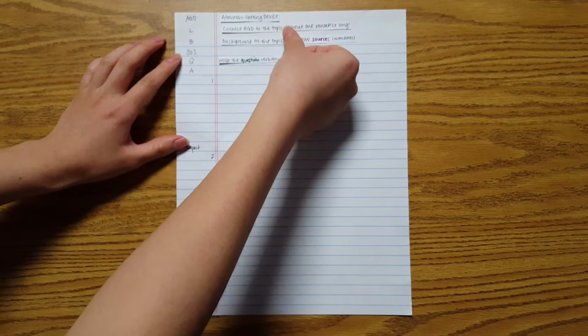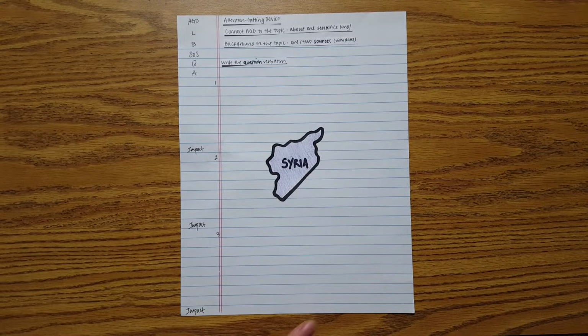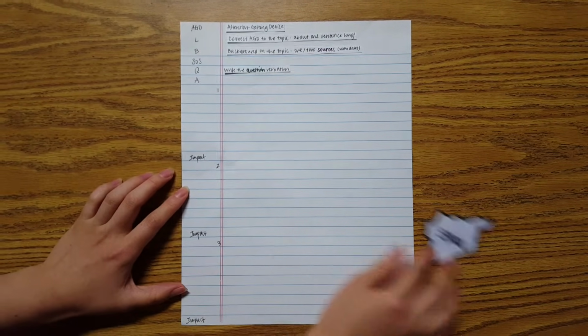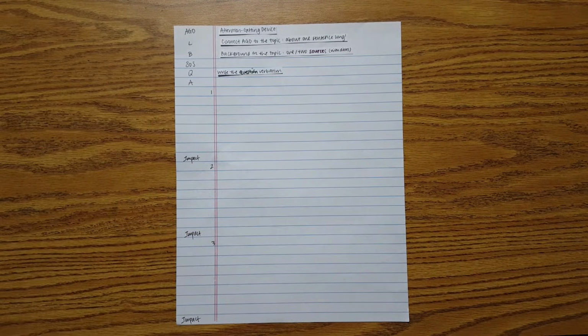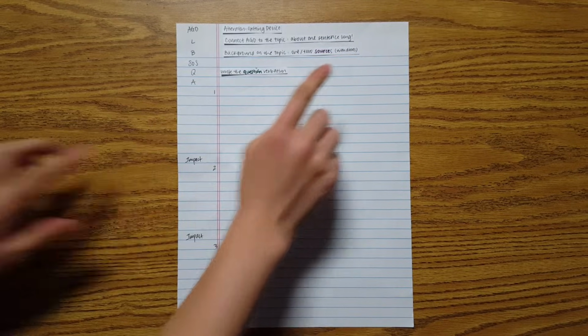For example, if my speech is asking what we should do in Syria to stop the civil war, I'd give some background on how it started in the first place, as well as what's been happening there recently. Usually, you'll want to have 1 to 2 sources in the background. That means giving the source and date from where you're getting the background information.